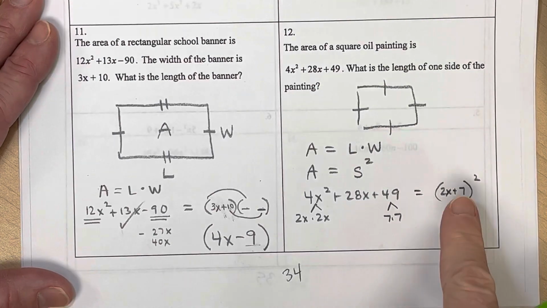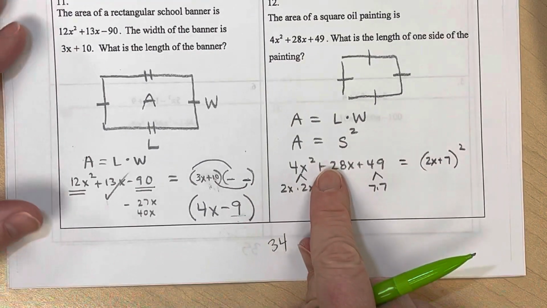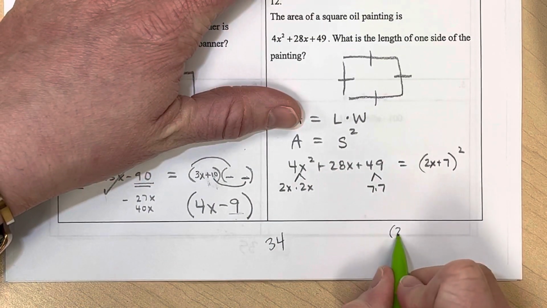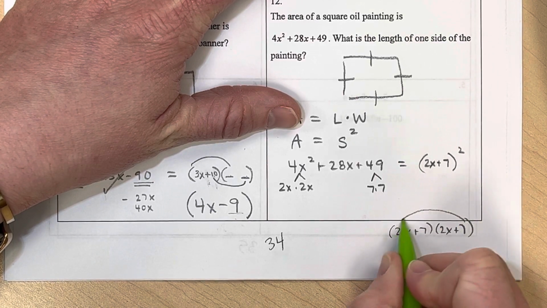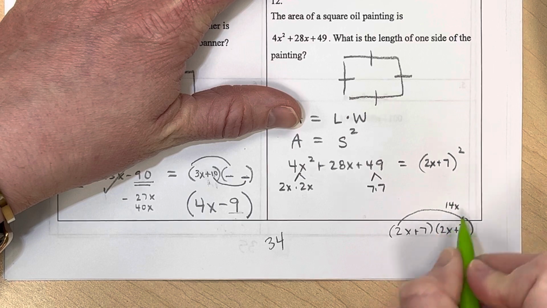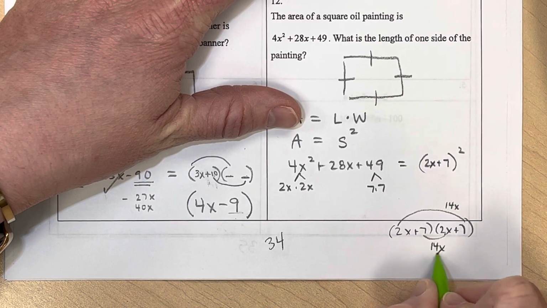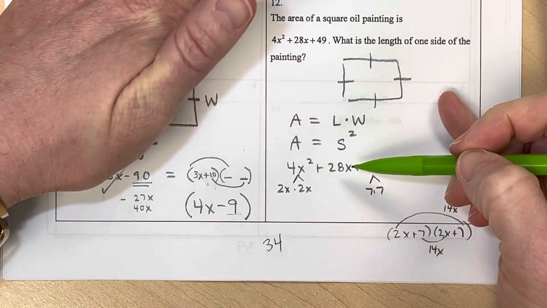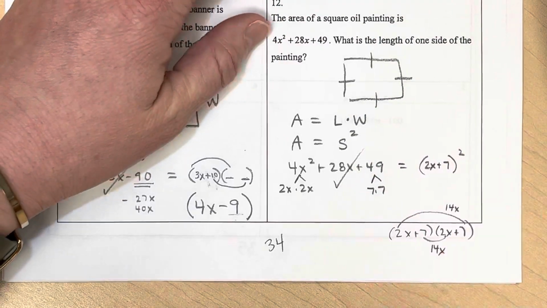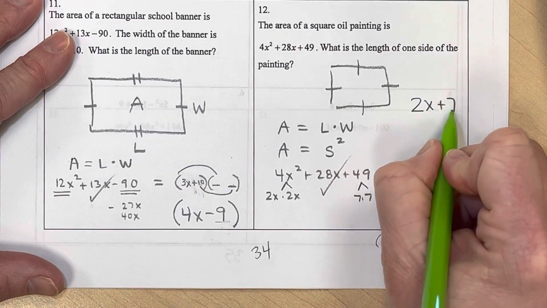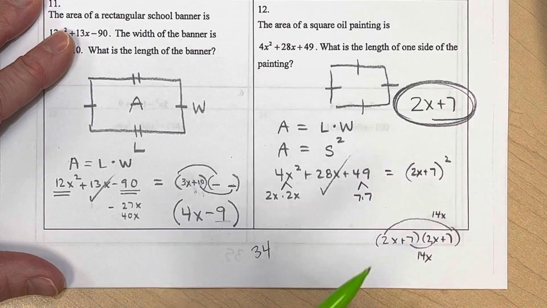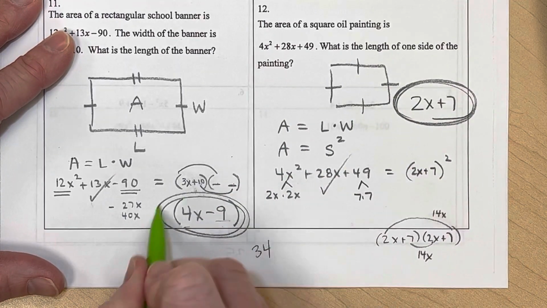Now, again, how are you going to get the 28 middle term? It's when you multiply them out. 2x plus 7 times a 2x plus 7. Your outside is going to make a 14x. Your inside is going to make a 14x. And together, does it make the 28 that you needed? It will. So here's your side. A 2x plus 7. And the side that was missing over here was a 4x minus 9.